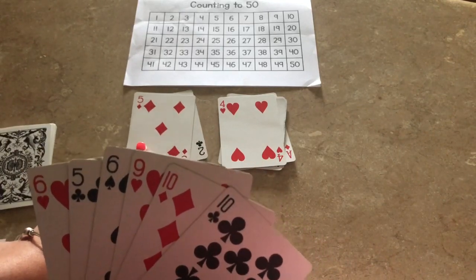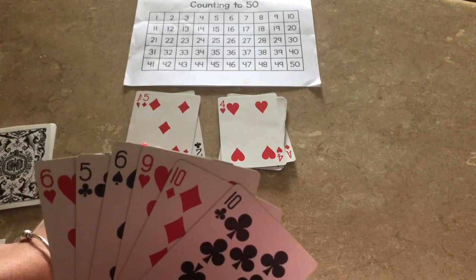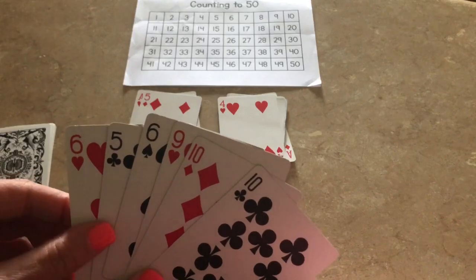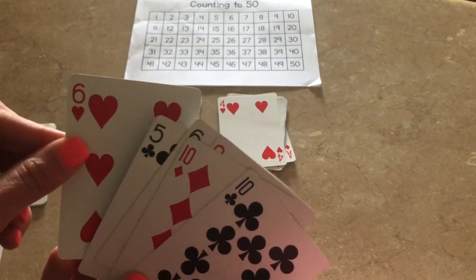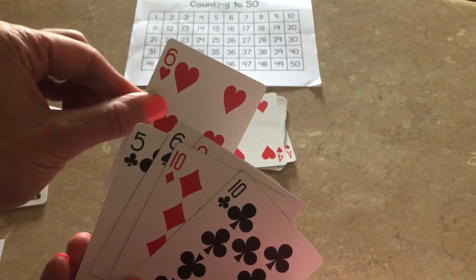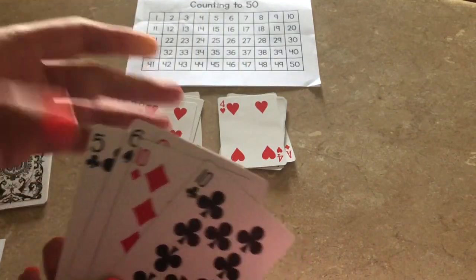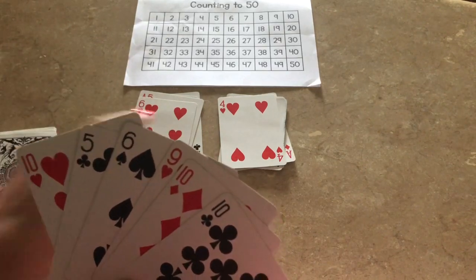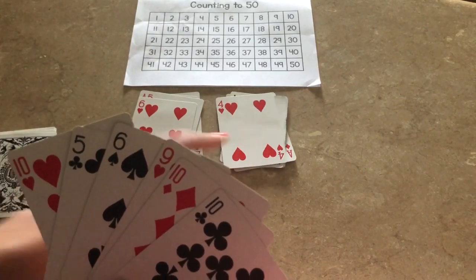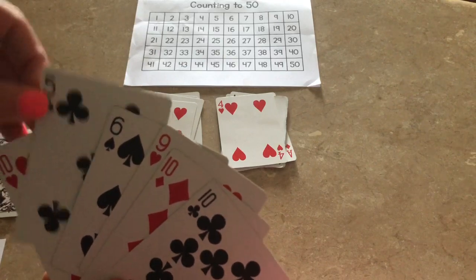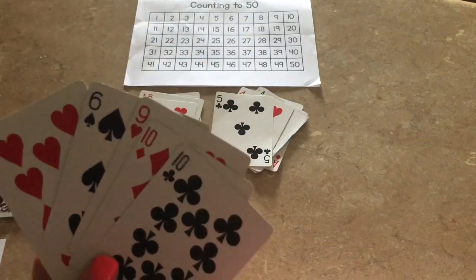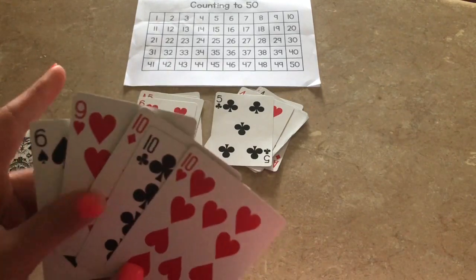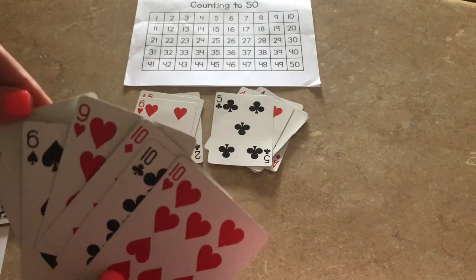1 less than 5 is 4. 1 more than 5 is 6. So when I look at my cards, I have 1 more. I have a 6. So I can put my 6 down, pick up a card to replace it. I have 1 more than 4 because I have 5. So I'll put down the 5 on top of that. Make sure that I pick up a card to replace it.